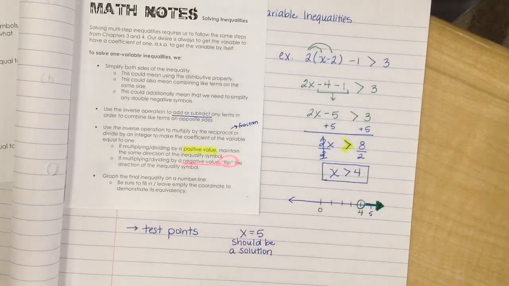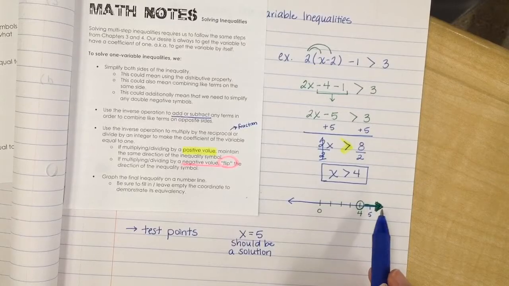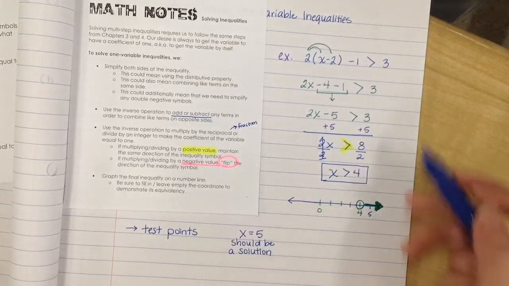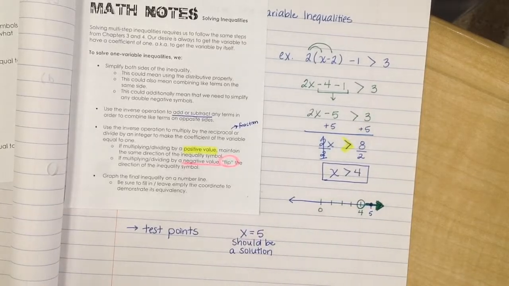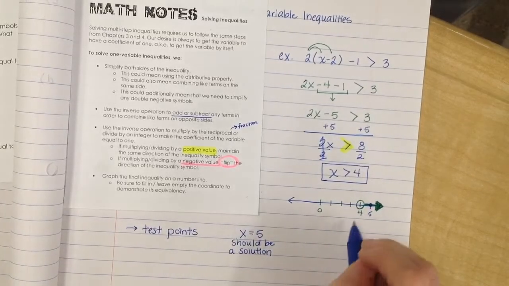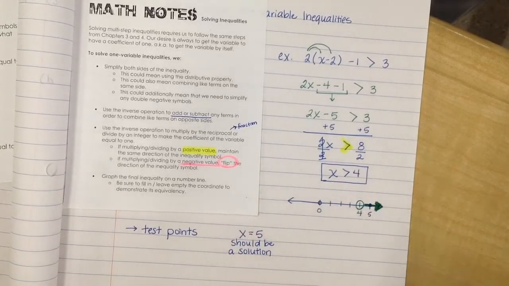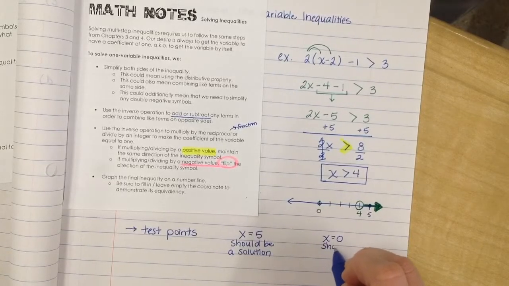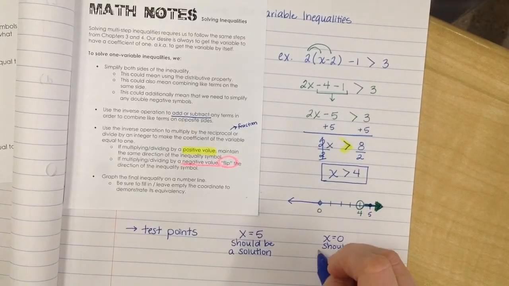You guys, there is infinitely many solutions to this problem. It could be 5, it could be 5.5, it could be 5.125, it could be a myriad options here. But what we want to do is we want to choose one that's for sure part of the dark colored in section, where it should be a solution. And we want to choose a number that should not be a solution. The easiest number to choose would be a 0. X equals 0 should not be part of the solution, should not be a possible solution.